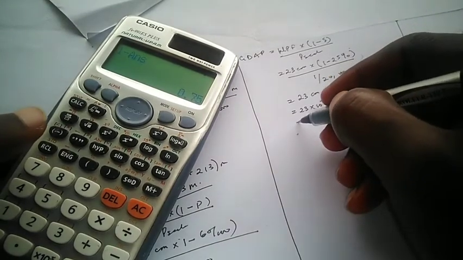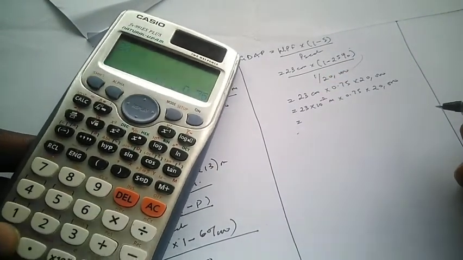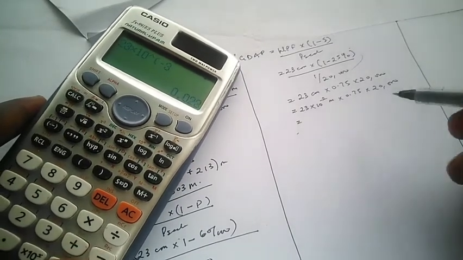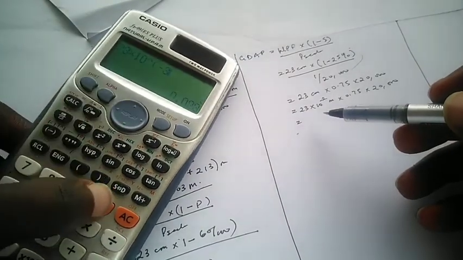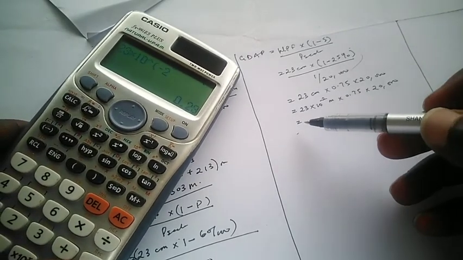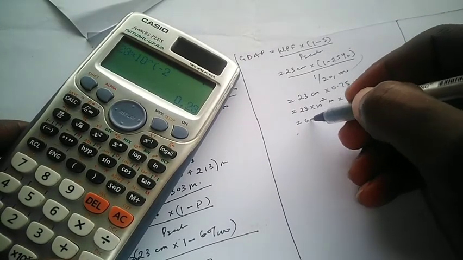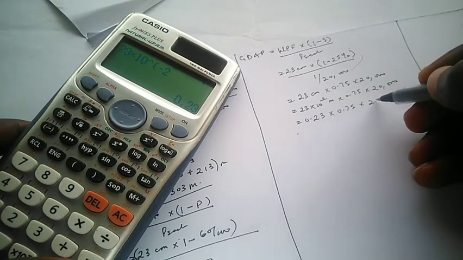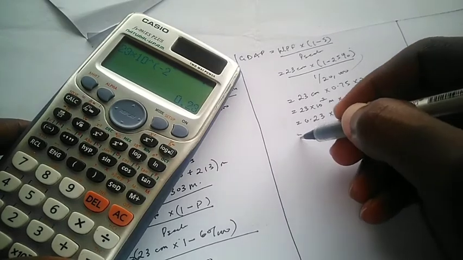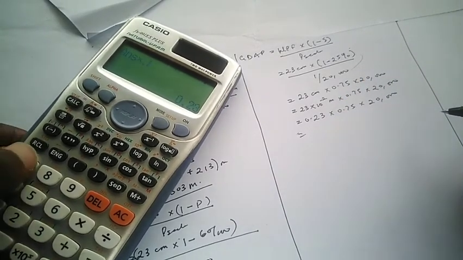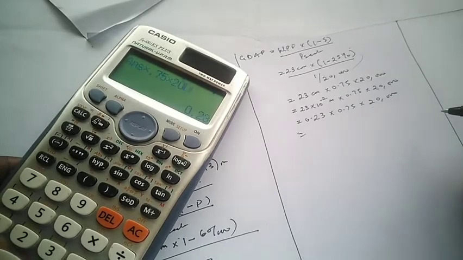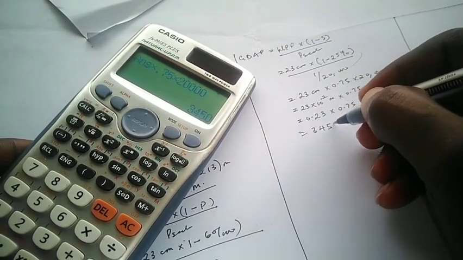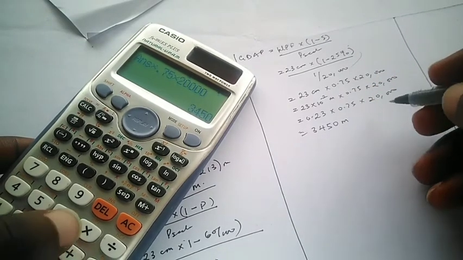It's alright. So now the next thing will now be what? 23 times 10 raised to power minus 2, I'm sorry, will give us 0.23. Therefore we have 0.23 times 0.75 times 20,000. So what do we have? We have 3,450 meter.